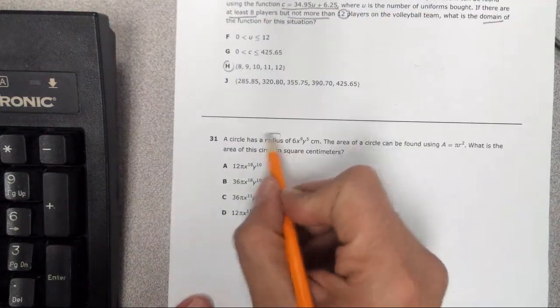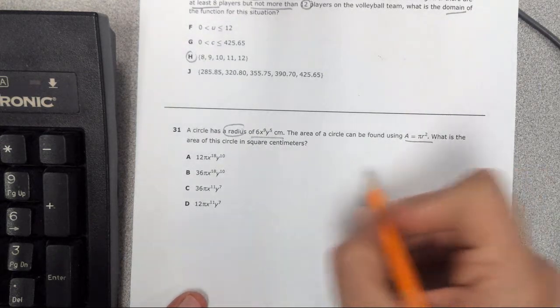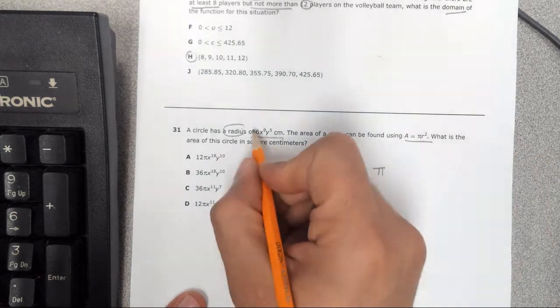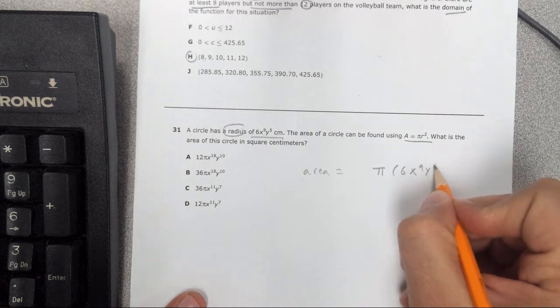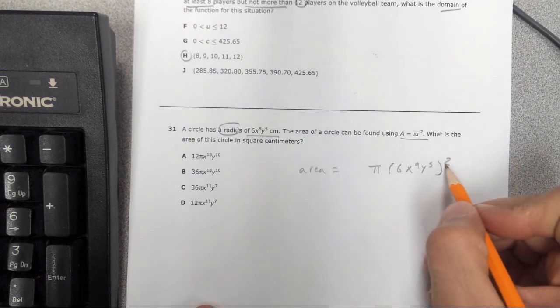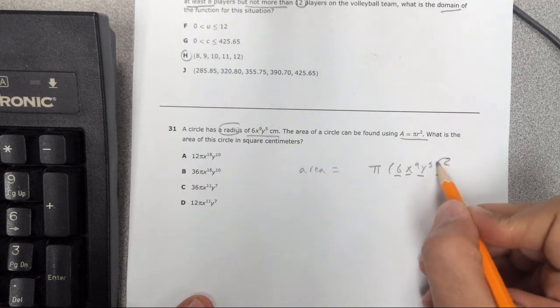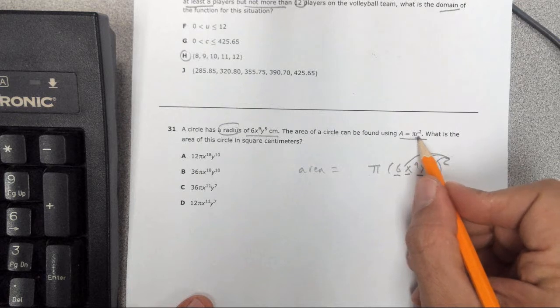Alright, the circle has this radius, and you have to use this formula to find the area. So the area, that's what we're looking for, is pi r, this thing right here, we'll put it in parentheses because it's multiplying, to the second power. Right? This is our exponent rule, where we take all the normal size ones, and that 2 goes to all of them. Not to the pi, because the pi is not being squared, only r is being squared.